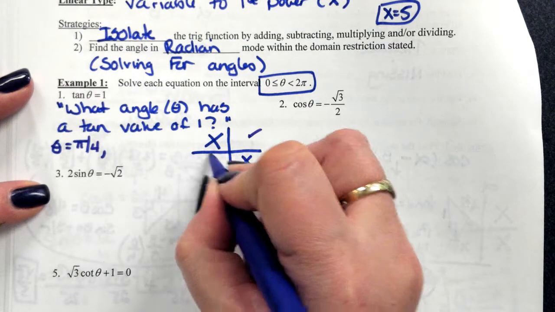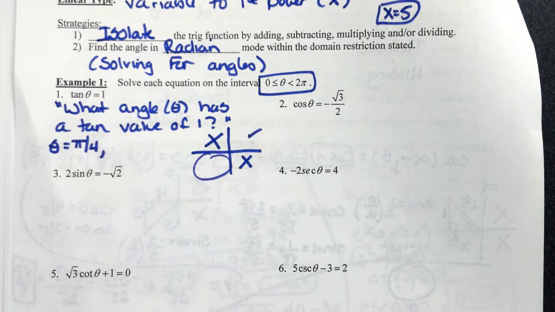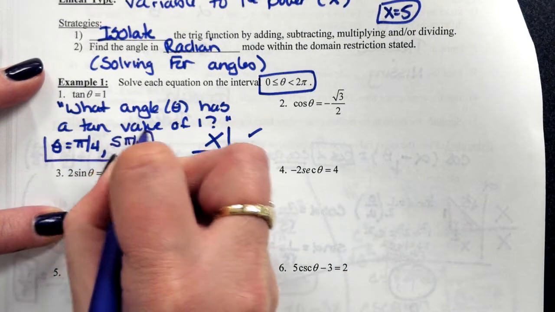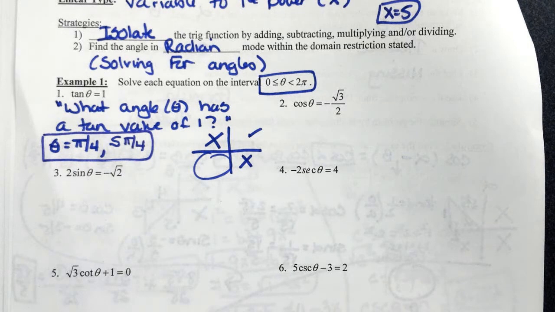But you also have to look down here in quadrant 3. So now what angle down there in quadrant 3 has a tangent value of 1? 5 pi over 4. So most of these, ladies and gentlemen, unless of course you're dealing with a quadrantal angle, an angle that's falling on an axis, you're going to have 2 solutions. So any questions on how we solve that? Let's take a look at the second one.